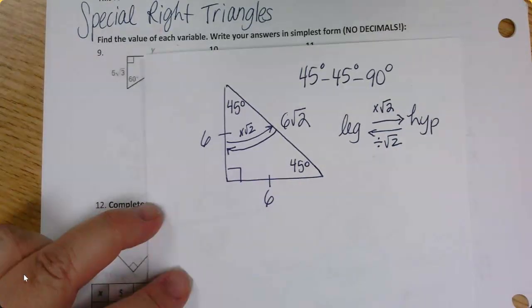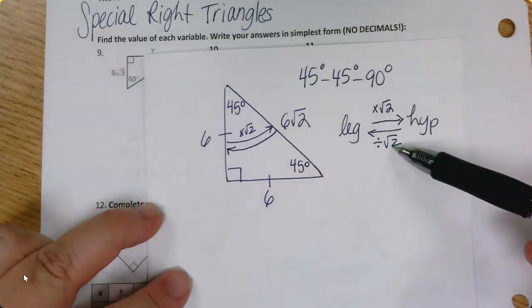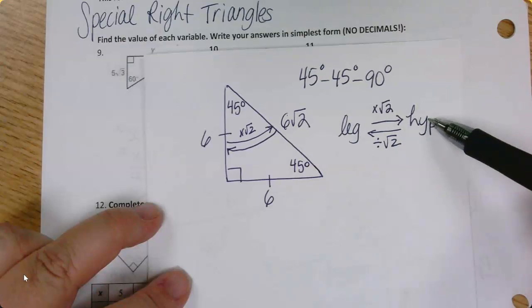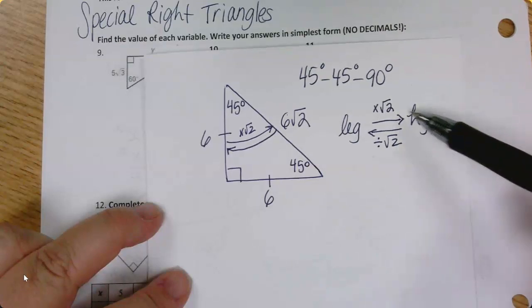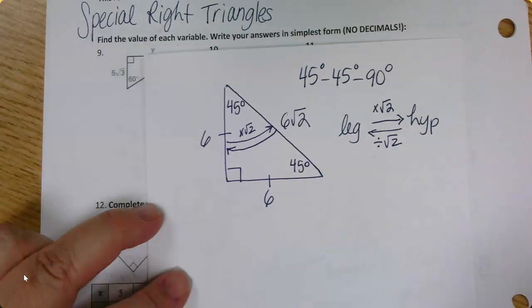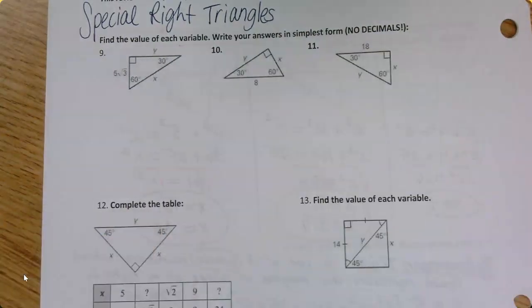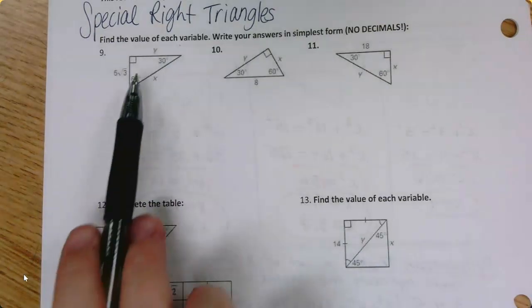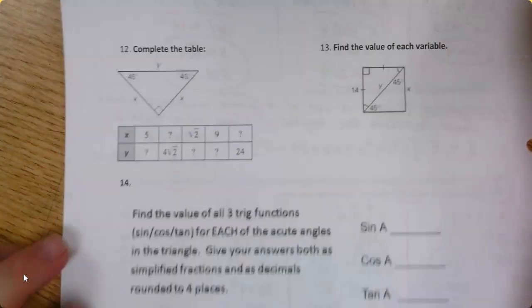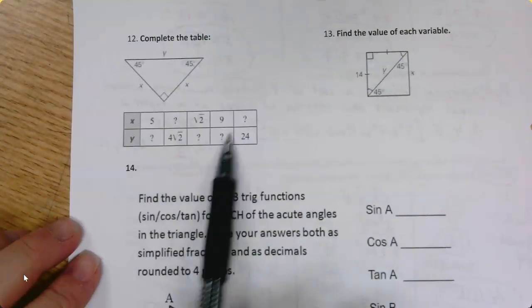Another way I like to think about it is the only number you're going to use here is square root of 2. If you're going from the smaller to the bigger, you multiply by it. Bigger to the smaller, you divide by it. Remember, the hypotenuse is always your longest side. Now, on this particular review, these three are the other type of special right triangles. So now that we've talked about 45, 45, 90, I'm going to jump down here.